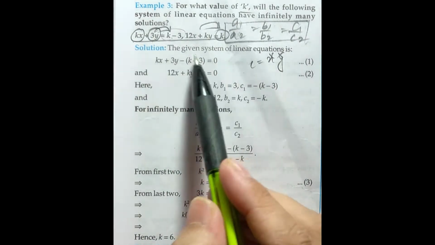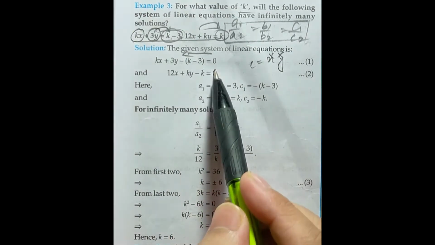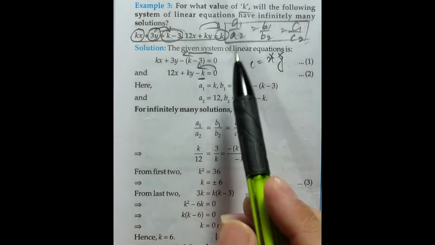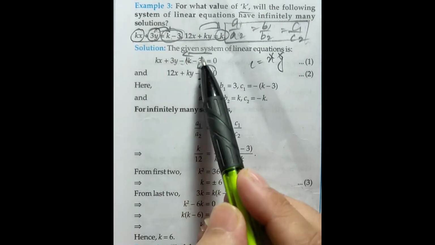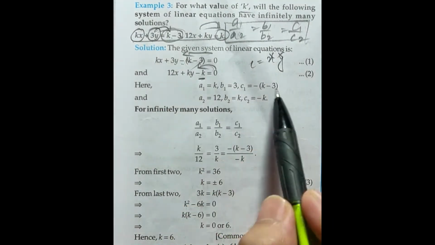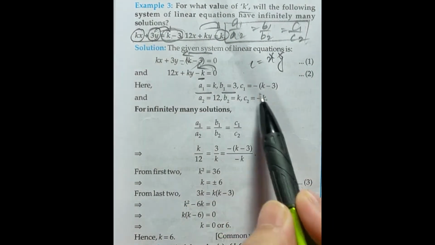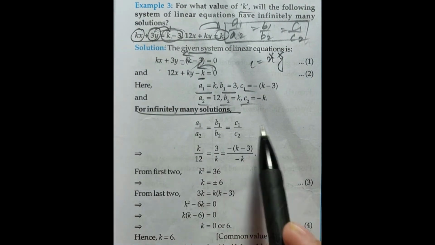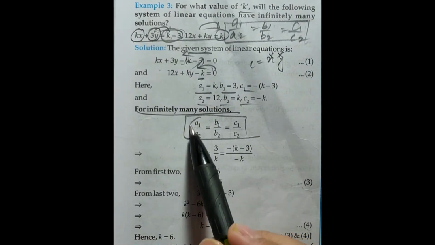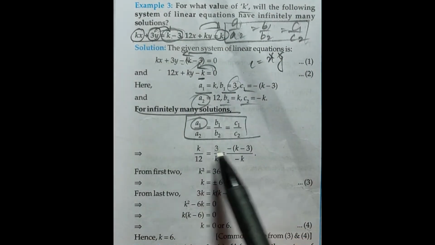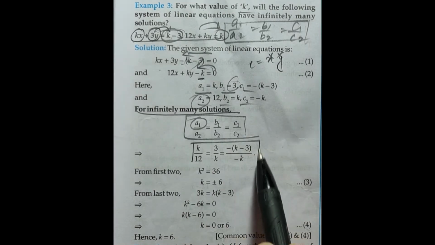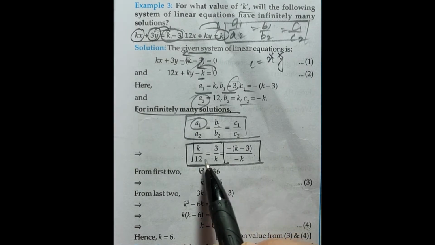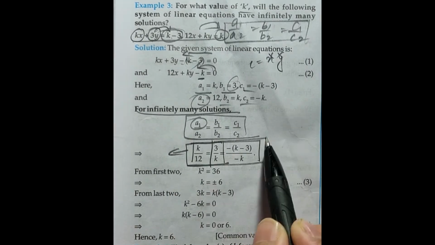So we can bring this whole thing here and bring this whole thing here. So k will come here as minus k, and k minus 3 will come as minus (k minus 3) under the bracket. So from here if you compare it with the general equation, you get a1, b1, c1, a2, b2, c2. For infinitely many solutions, this is the condition. Now if you substitute a1, a2, b1, b2 and so on, you get this. What we will do is divide this into two equations, this will be the first one and this will be the second one.